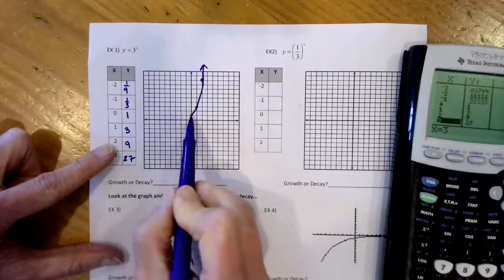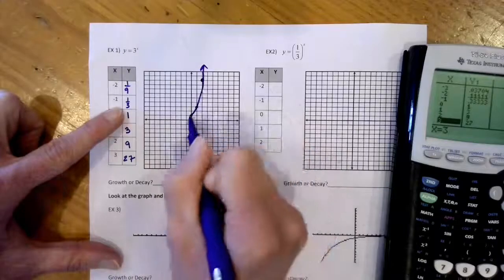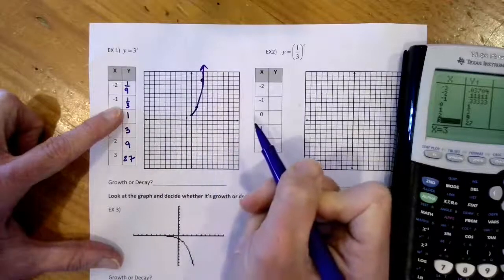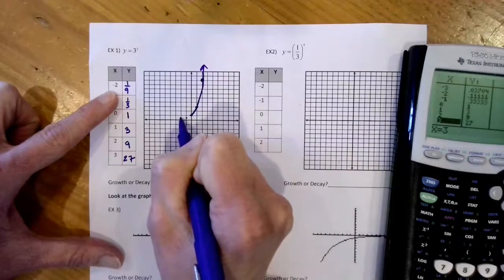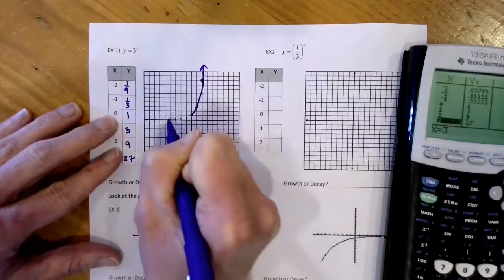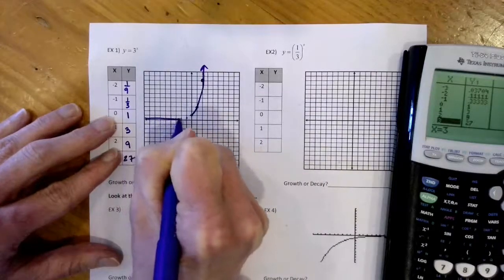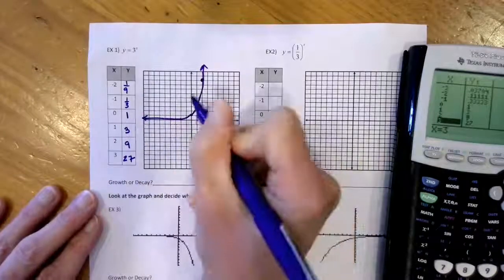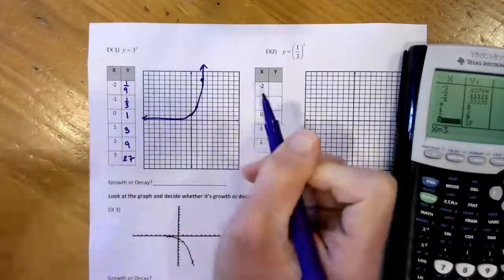The great part is taking a look at what happens on this side. So when I have an input that's negative, my output is positive. An input that's negative means I'm dividing by 3 two times. That's my 1/9. And of course, this is going to be 1/27th or 1/81st. So we end up with what's called an asymptotic relationship. The graph approaches the x-axis, but it's never going to cross it because I'm not going to get an output that's negative.